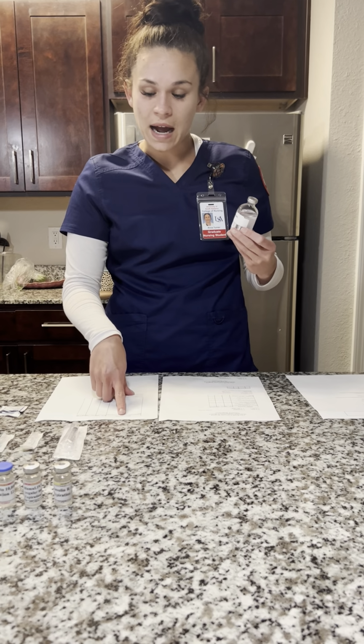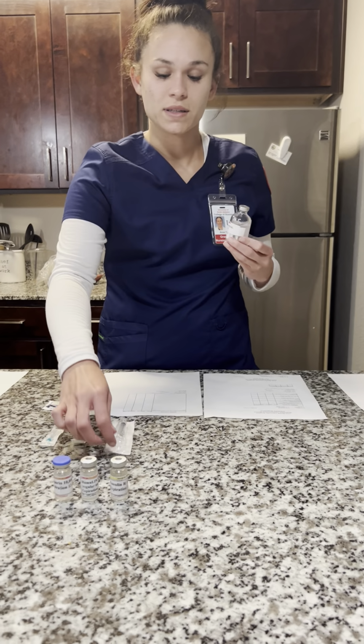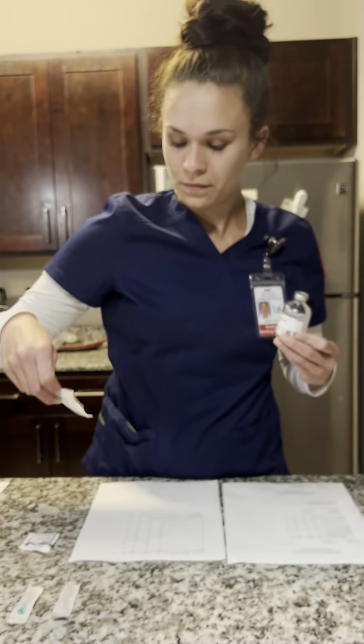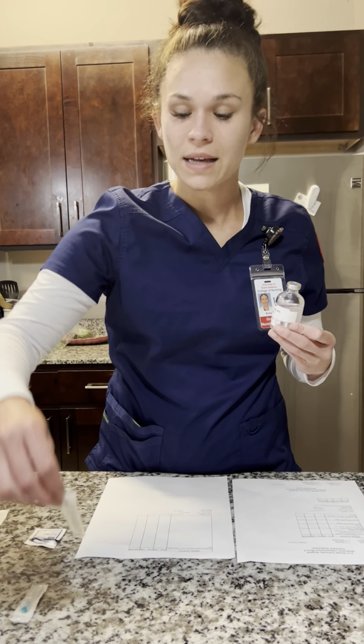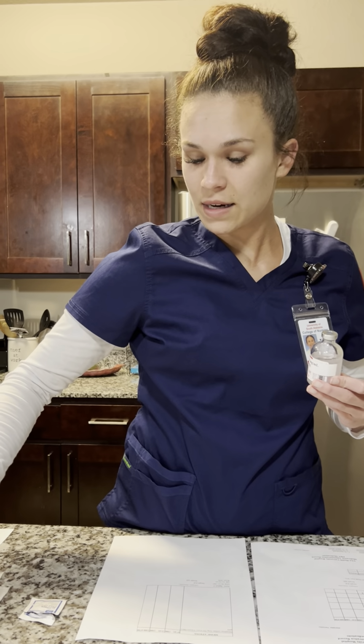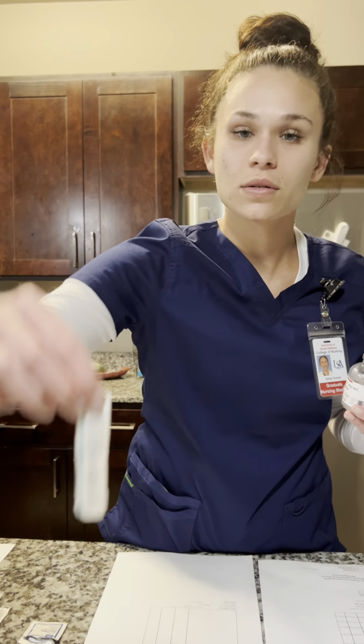The route, which is IM, so for IM, I'm going to select a 3 milliliter syringe, a plastic blunt cannula, and a 23 gauge needle.